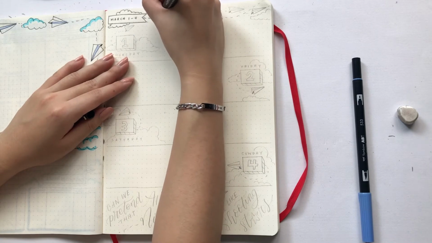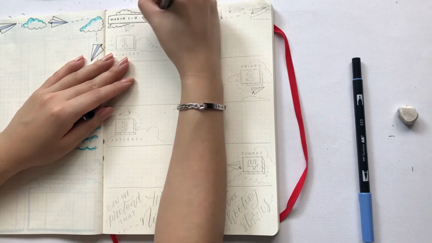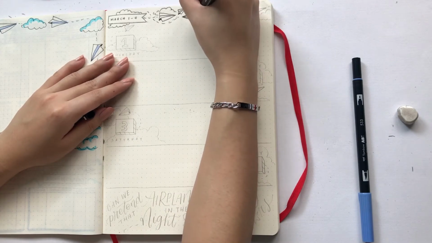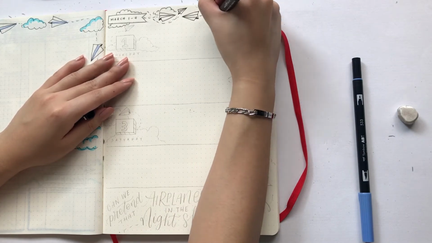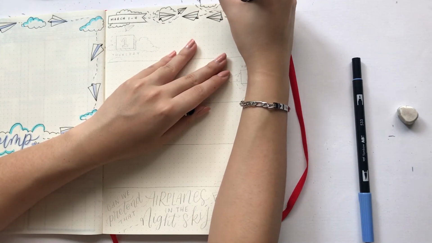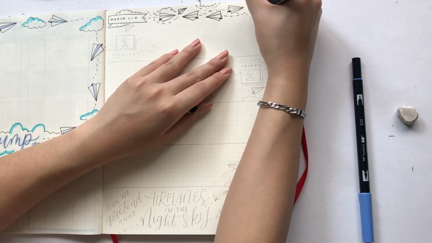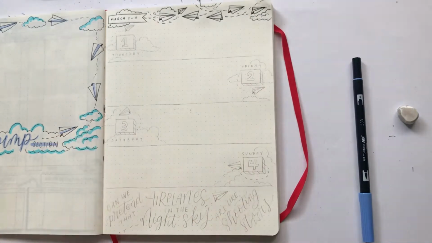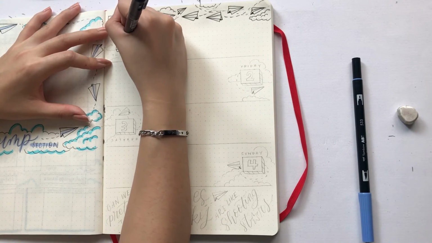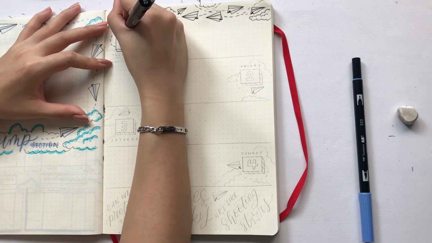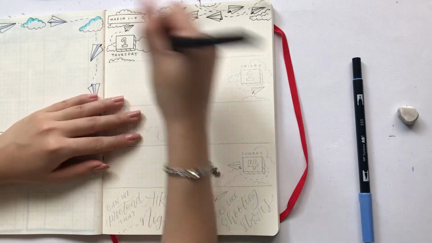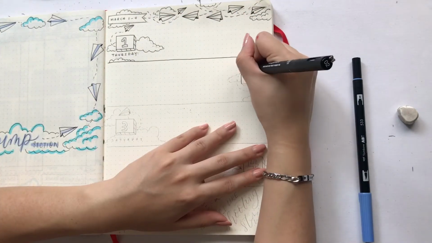So now we have the weekly spread. Like the one I did in February, I didn't start on a Monday. I'd rather start on the first day of the month. I think I'm not making sense. What I meant to say is I'd rather start on March 1 rather than have a few days of February in this page. So that's what I'm doing. I'm filling it up with more clouds and paper airplanes.